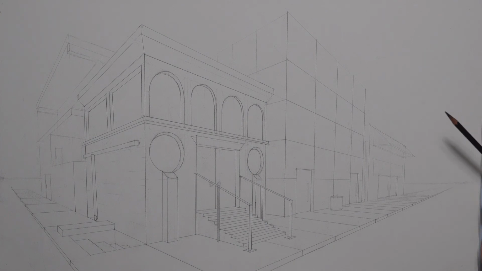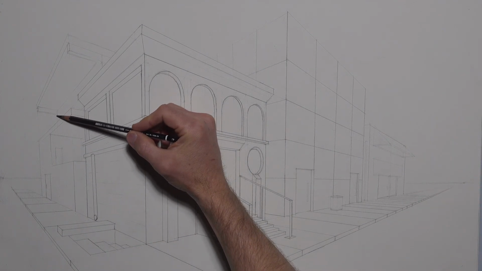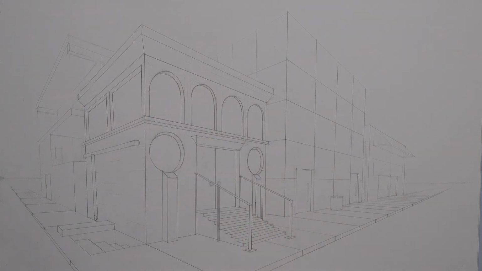And if you just understand the elements of perspective and how to effectively draw those, you could actually do this whole entire thing freehand.